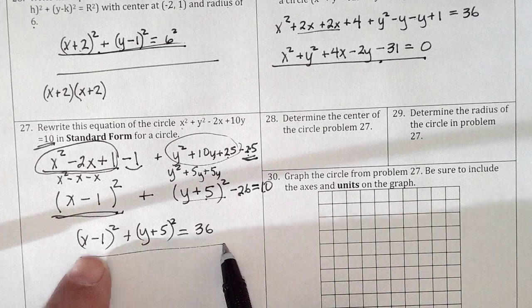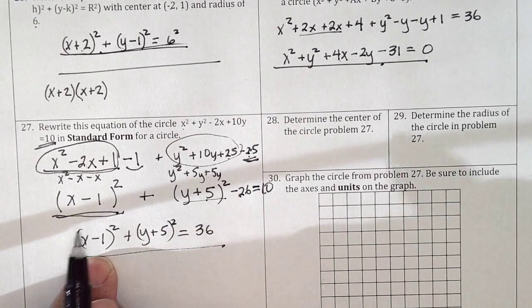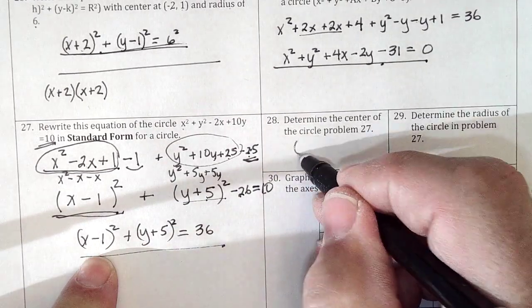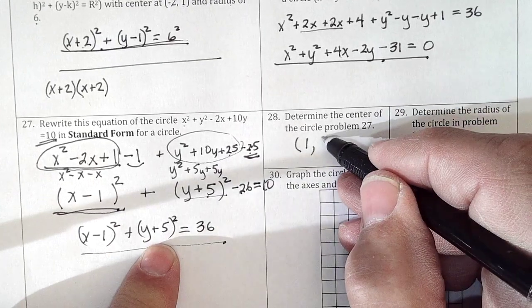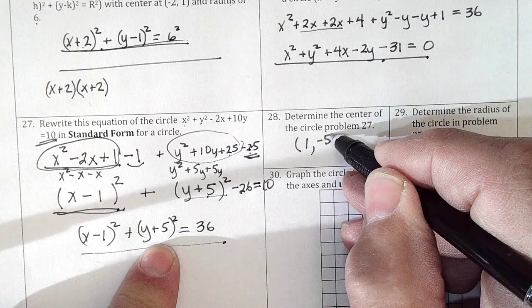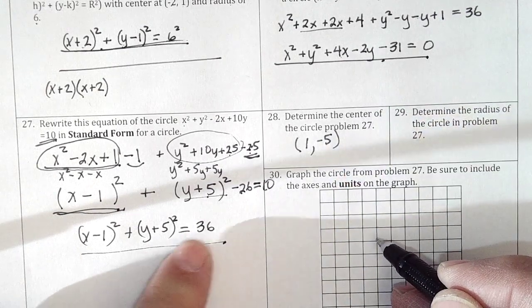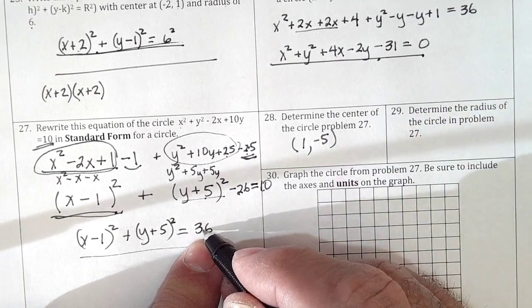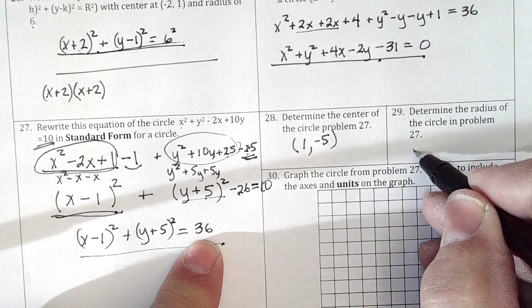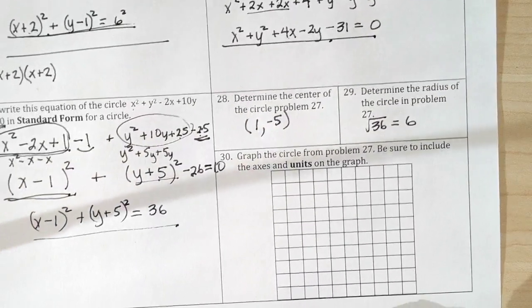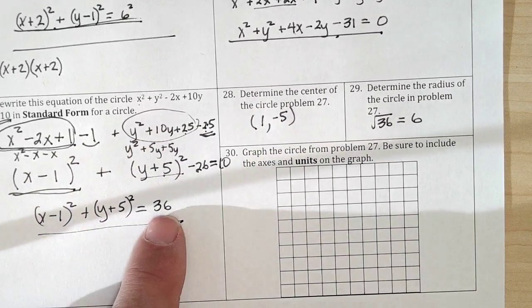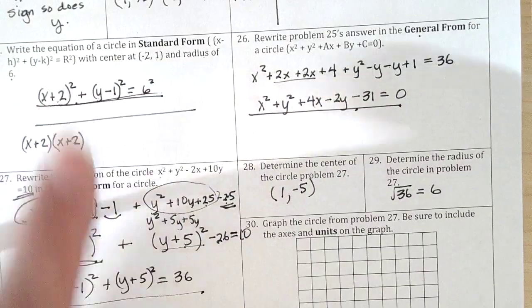This tells me the circle has been moved right 1, down 5, and has a radius of the square root of 36, which is 6, because it's the radius squared over here, as it said here.